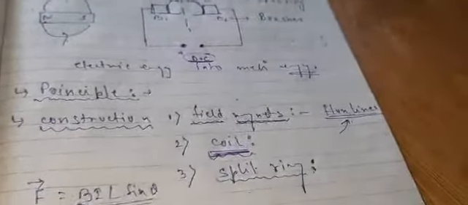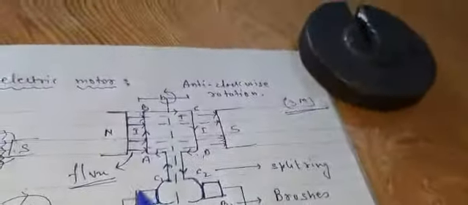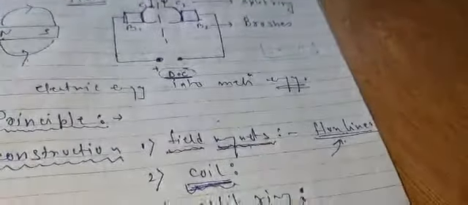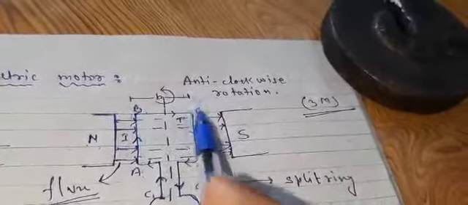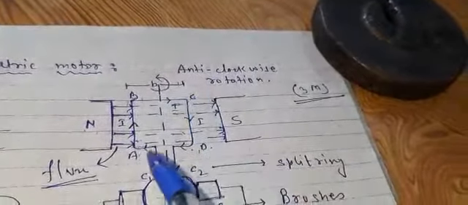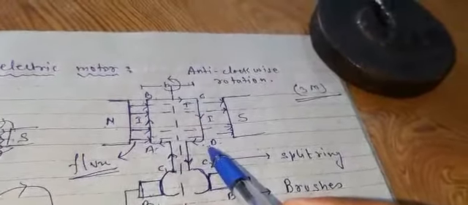Right. So whenever we have a current carrying coil, it always experiences an amount of force, and that force is given by BIL sin theta. Now for the side AB, this theta is 90. For the side CD, theta is 90. For the side BC, theta will be 0 degrees. For the side AD, theta will be 0 degrees.